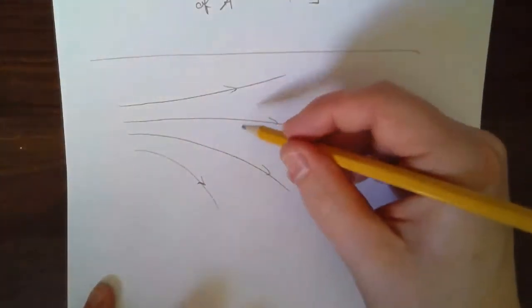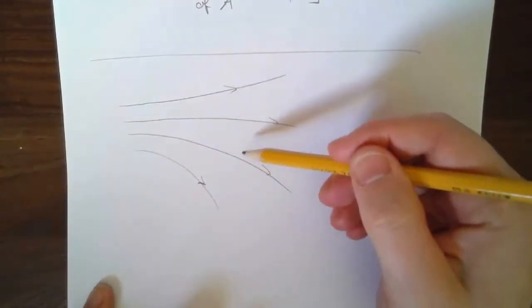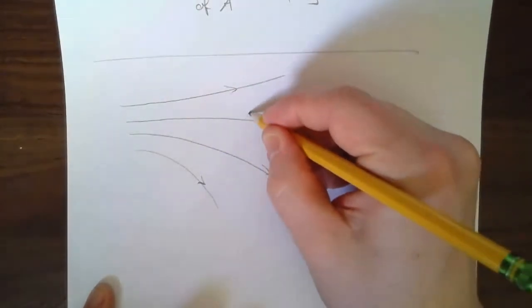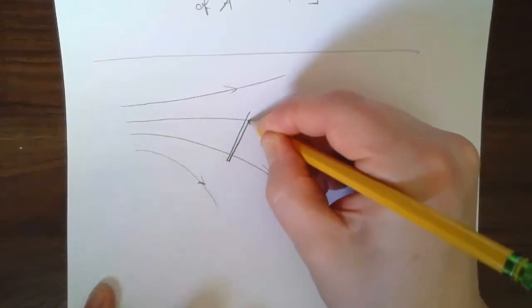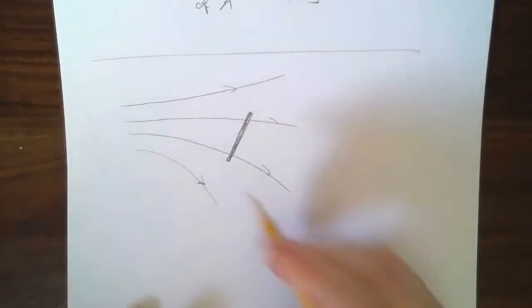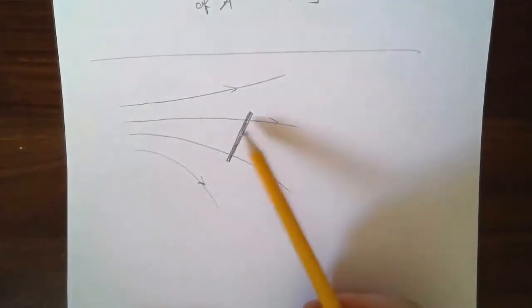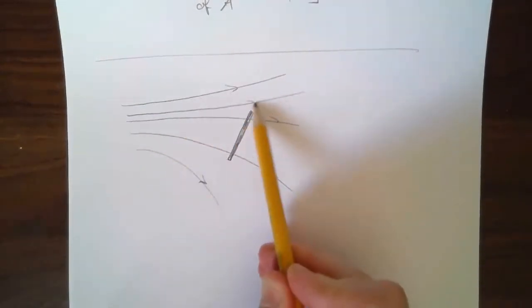And maybe it's flowing at different speeds in different places. Now I can have my window frame at some orientation, at some angle, somewhere. Again, I'm going to do a sort of side view. Maybe it's here. Now at different points, maybe we should draw a couple more flow lines.